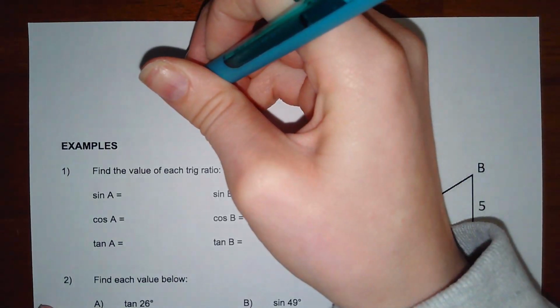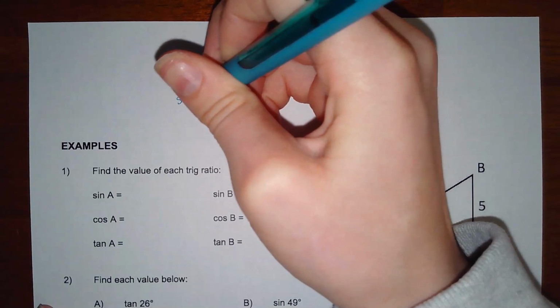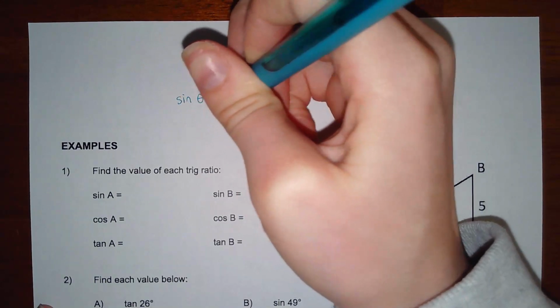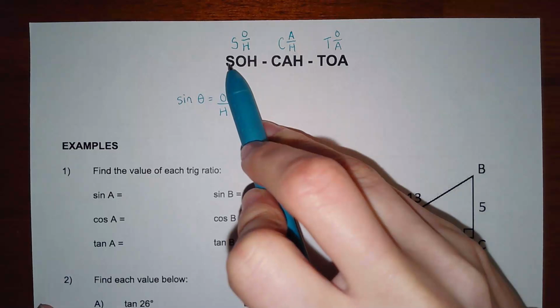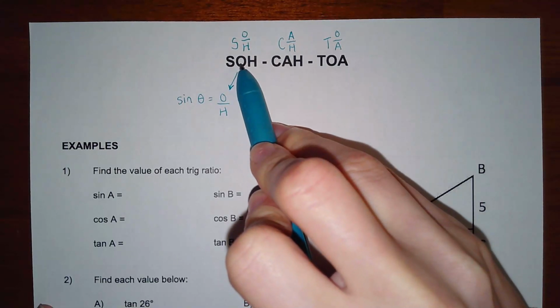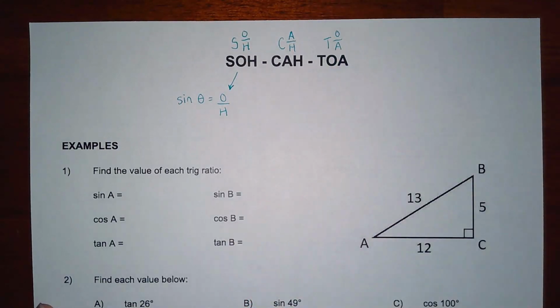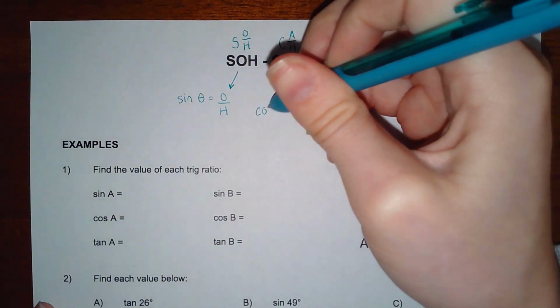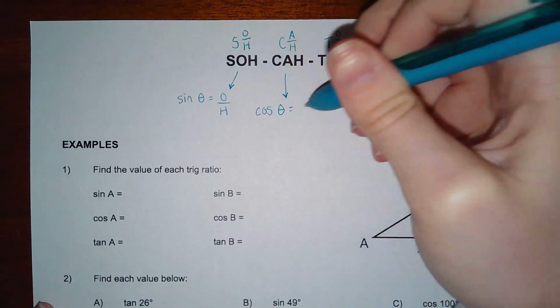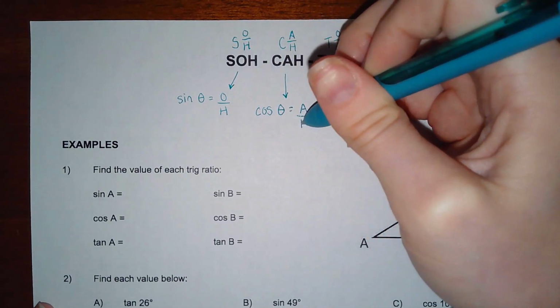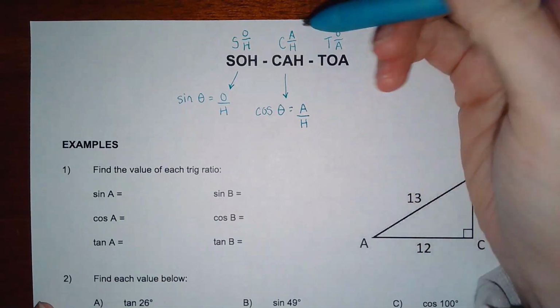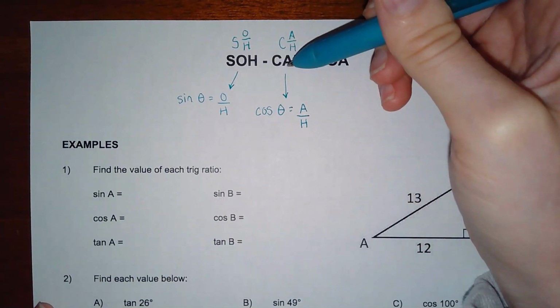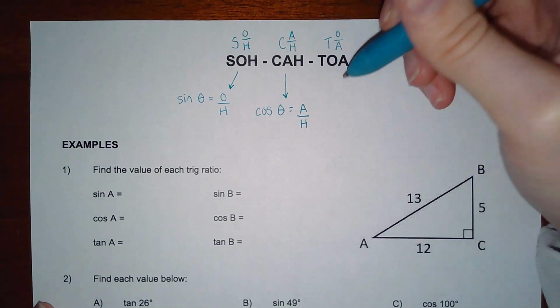So this is basically saying the sine of some angle is equal to the opposite side over the hypotenuse. This is sine, opposite, hypotenuse. CAH is our cosine ratio. So the cosine of an angle is equal to A over H. That's adjacent over hypotenuse.